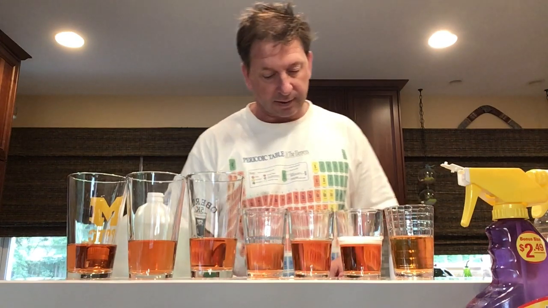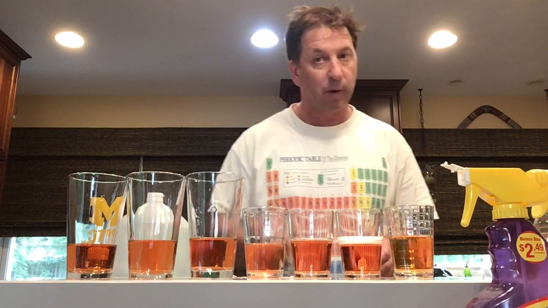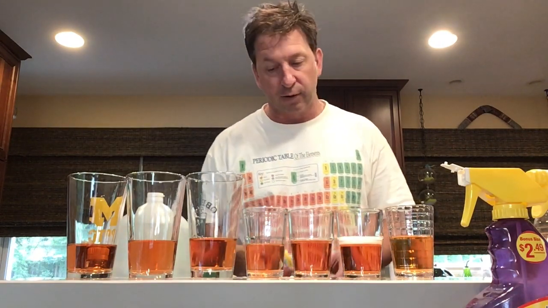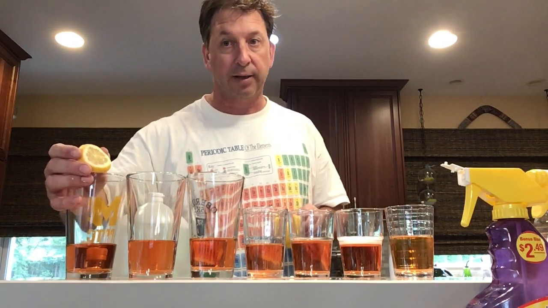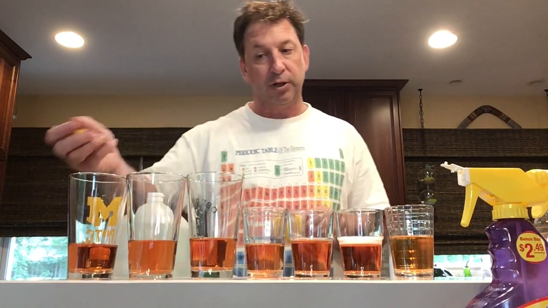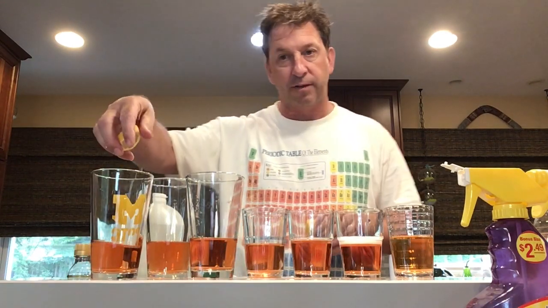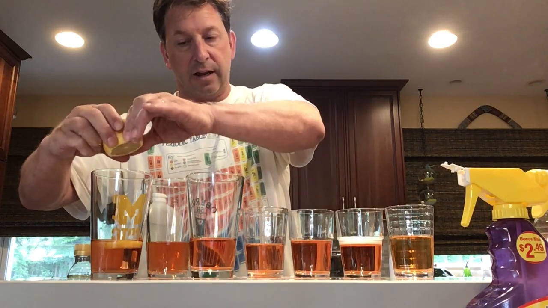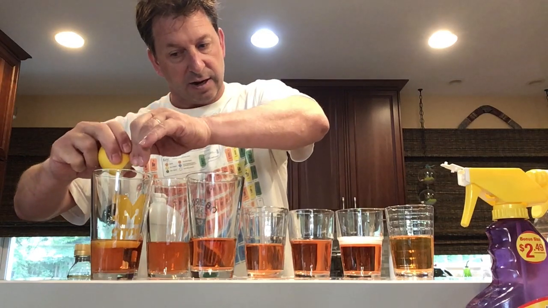Let's now try some acids. So what are some acids? Acids are pHs below 7, and one of the most common ones we think about is a lemon. Lemon and lime are all citrus fruits. These are going to be more on our acid scale. So we're going to try our last one here. Here's our Michigan ROTC cup. Our oldest son is a graduate of Michigan. He went through the ROTC unit there. Let's go ahead and squeeze some nice lemon juice in here.